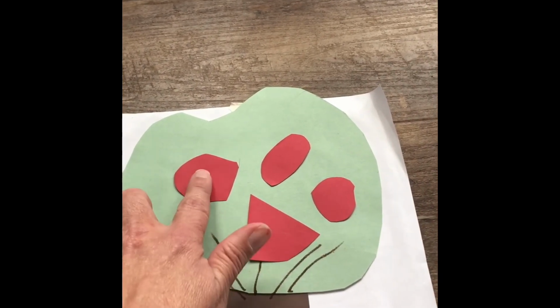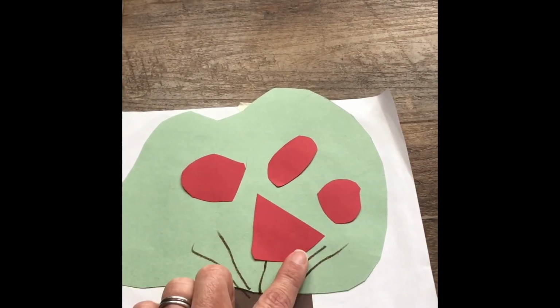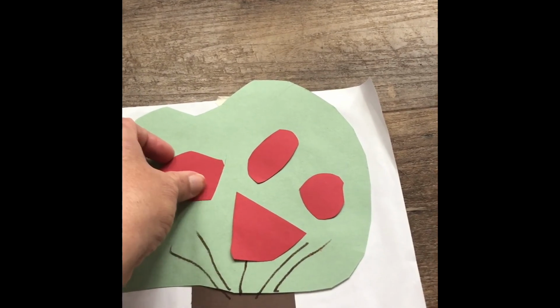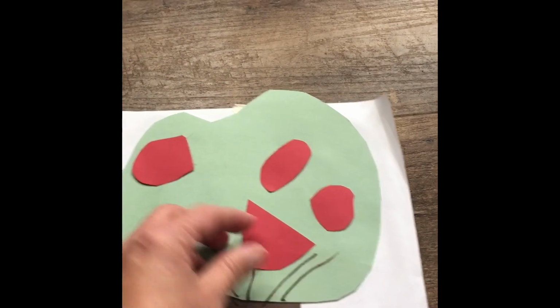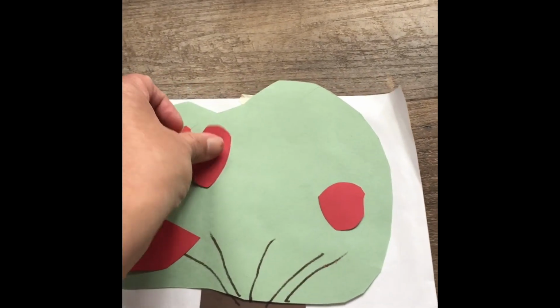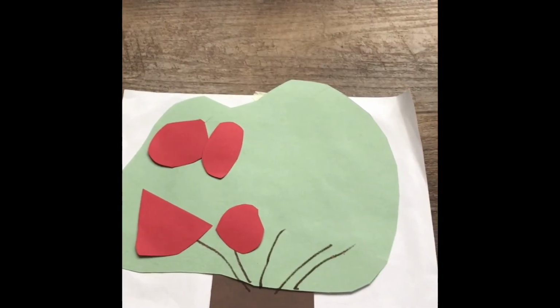But what I'm going to do, instead of just touching them, sometimes I forget where I started when I touch them. I'm going to move them. 1, 2, 3, 4. All right, so I have 4.